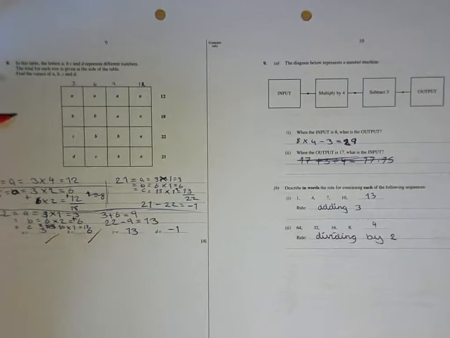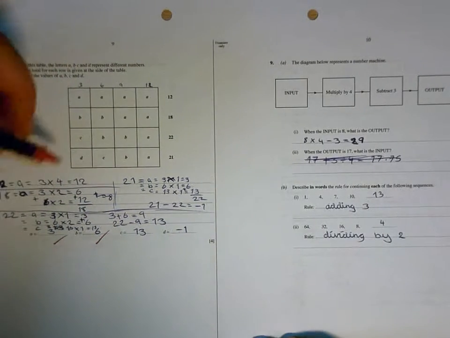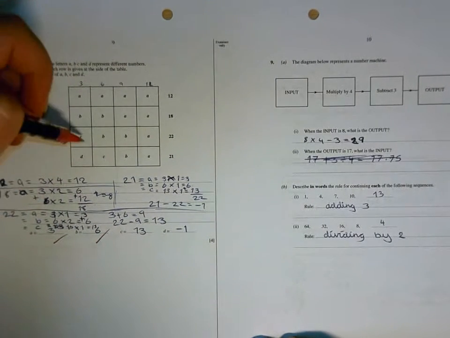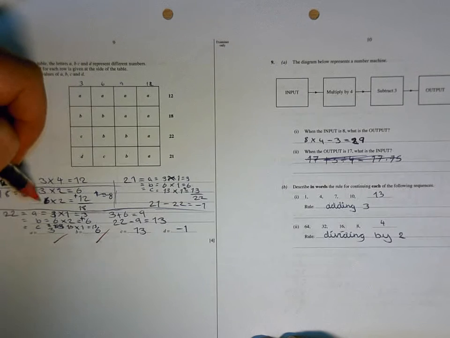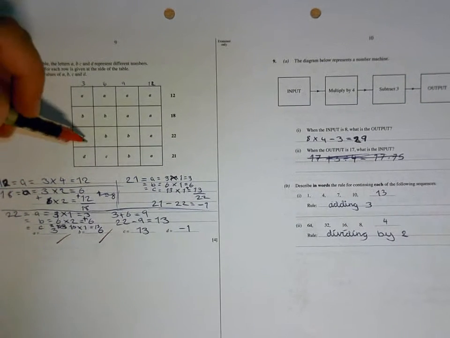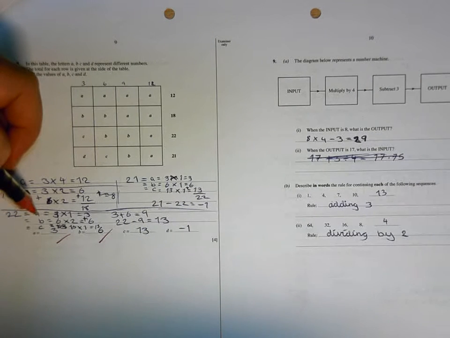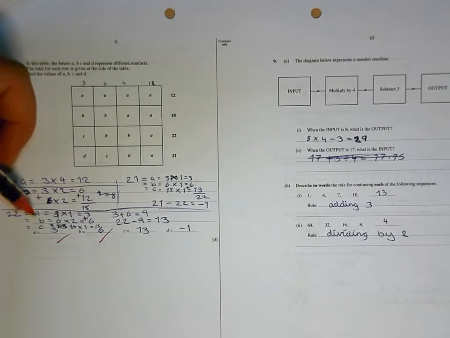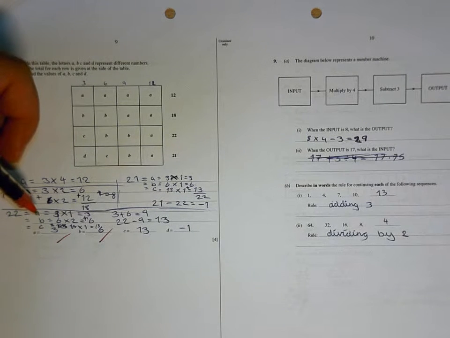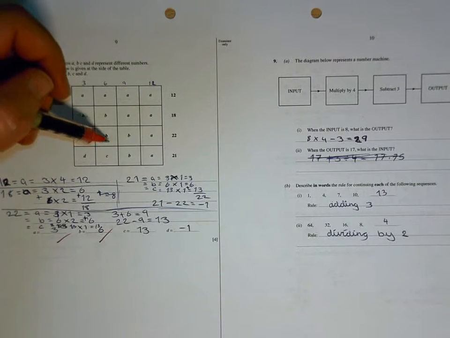3 and 6 are correct, but then you've gone wrong with C. So let's have a look at your C. As you see, 22 equals 3 plus 6, which is 9, plus 13. So what you have done is you've missed out the fact that there are 2 B's.